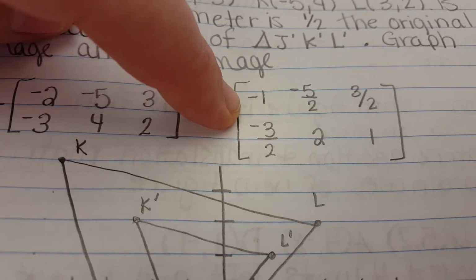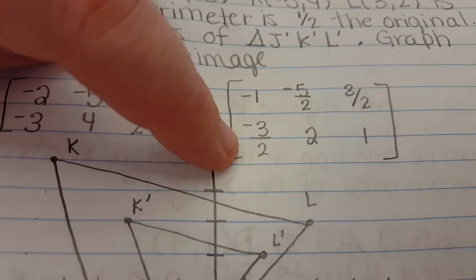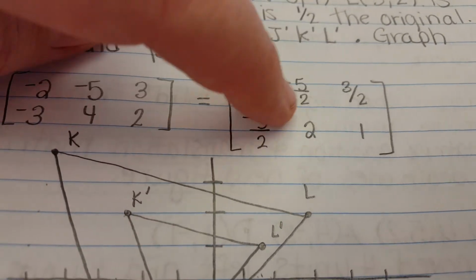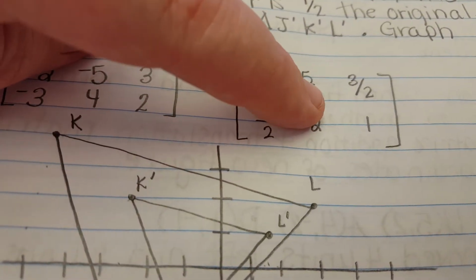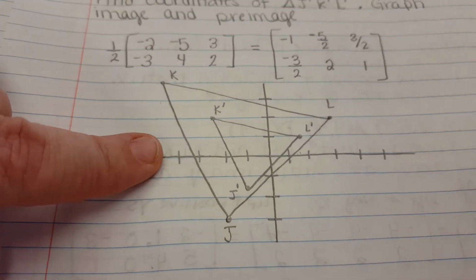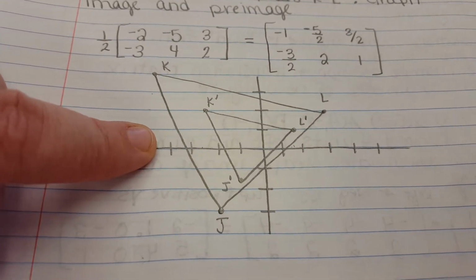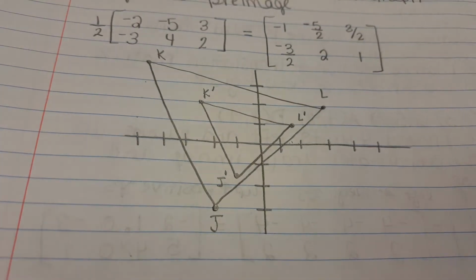Now, if it asks you to list the coordinates, you do so by saying J prime is negative 1, negative 3/2 as a point. K prime, negative 5/2 and 2. L prime, 3/2, 1. And then you can see I just went ahead and plotted the points of my original image, plotted the points of my pre-image, and connected them, and there's my graph.